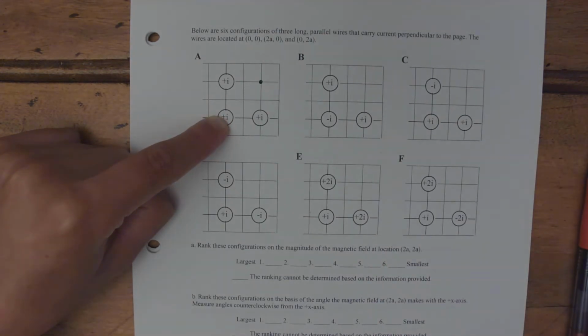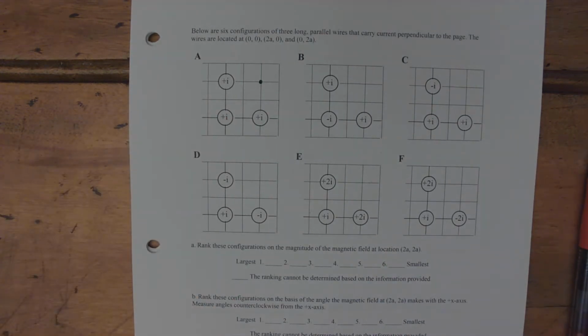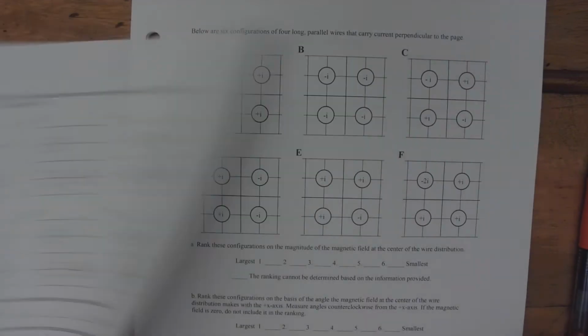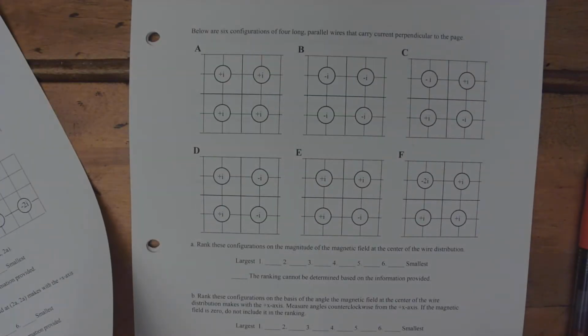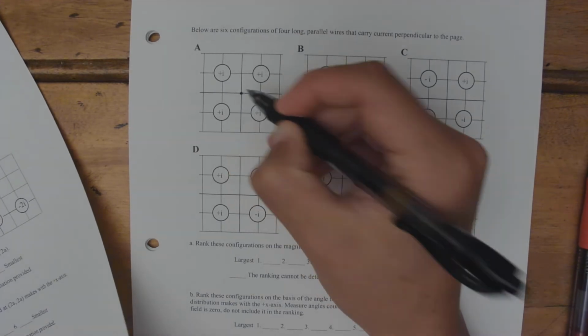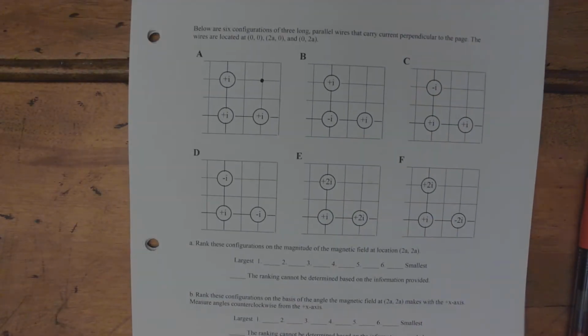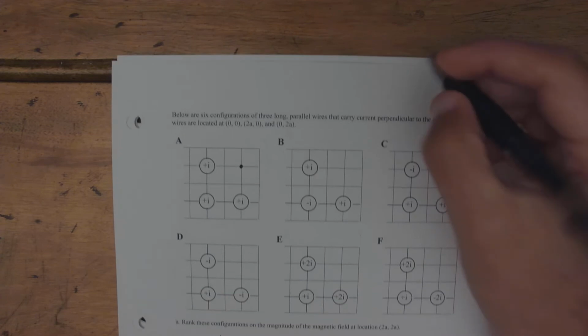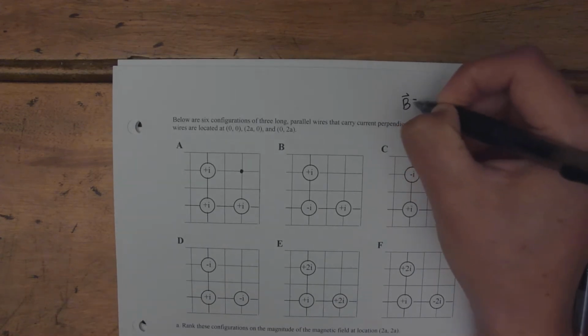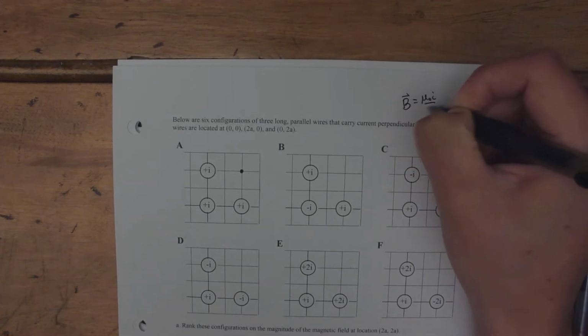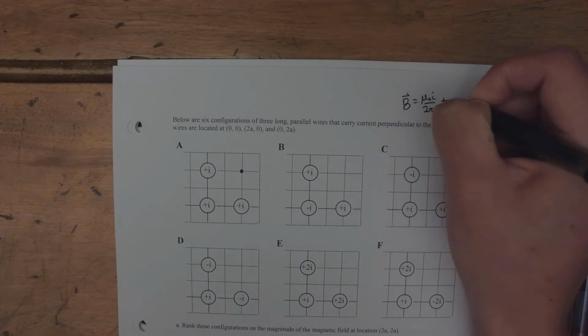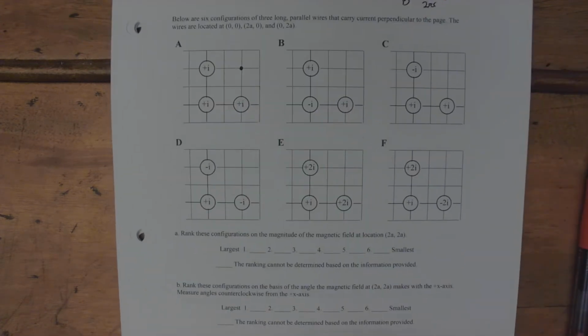So make sure you're looking at the correct point in these problems. You're going to do 26 for homework. So for 26, it says at the center of the wire distribution. Okay, that's easy. That would just be right there. Okay, so we have our magnetic field for a long straight current carrying wires, mu naught I over 2 pi r in the t hat direction.